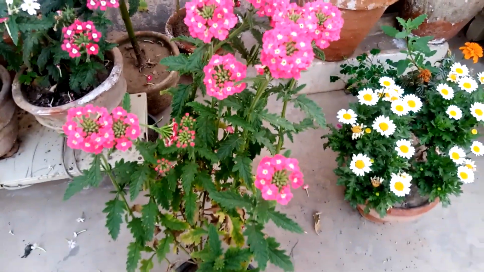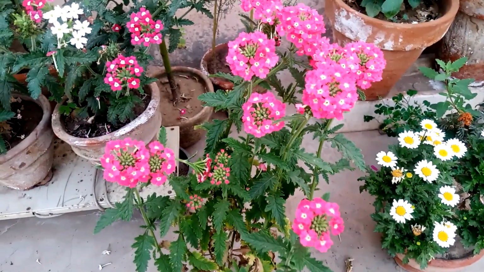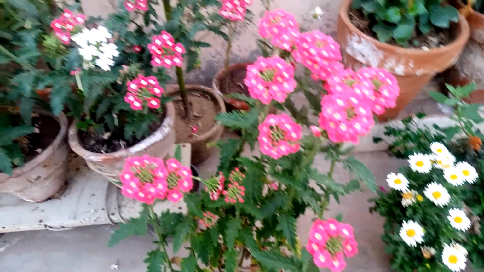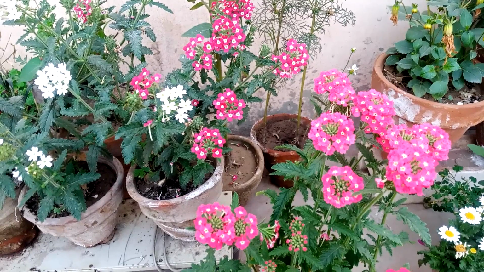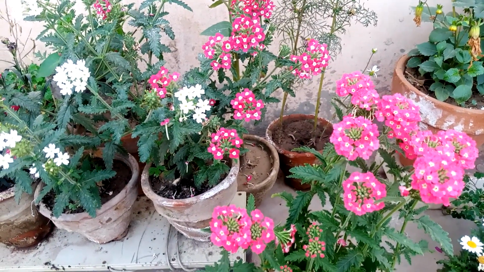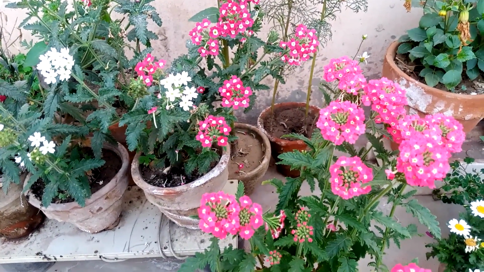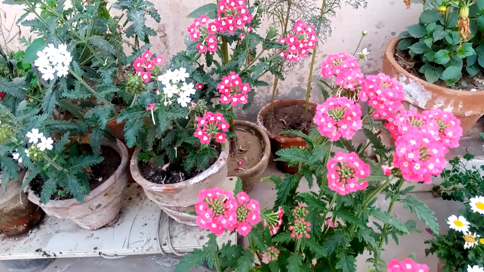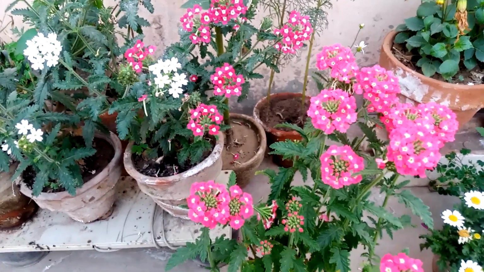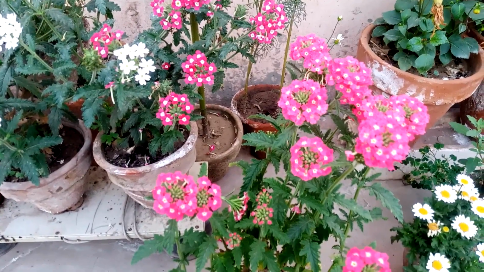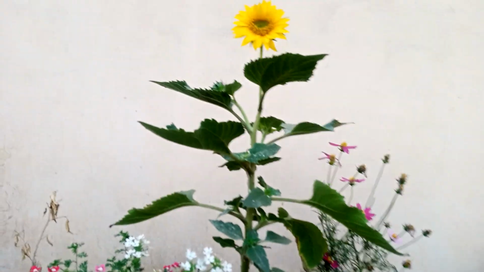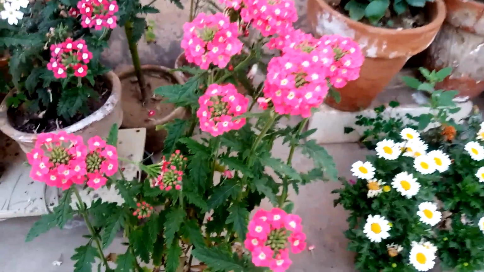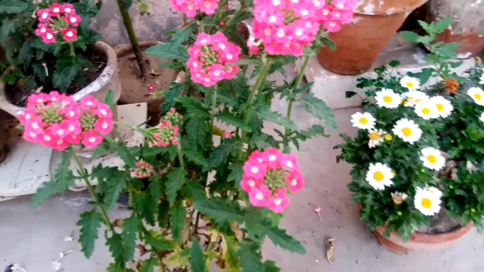So in this way you can also get more flowers, more plants by cutting. This is the third way of the multiplication method through these plants.